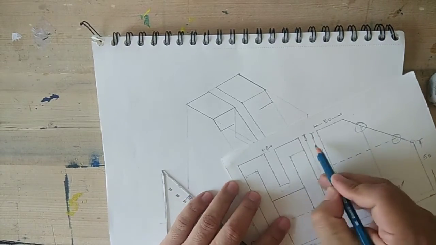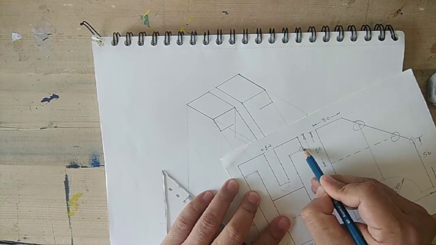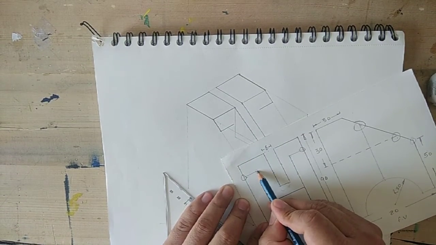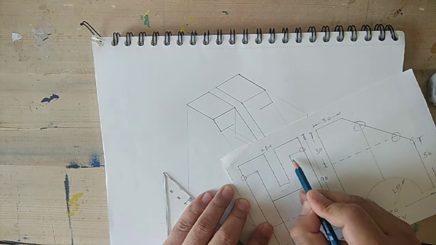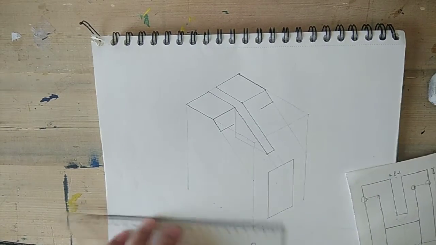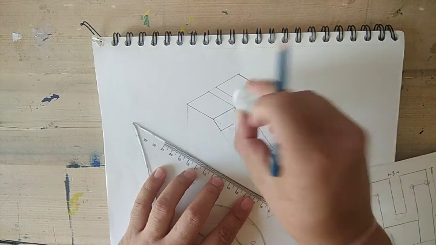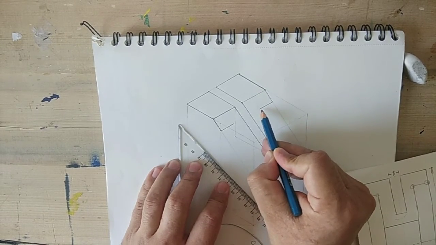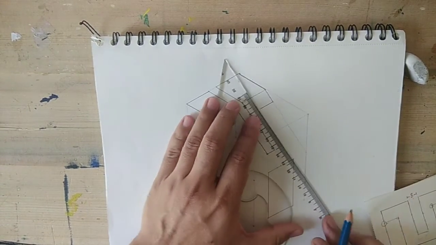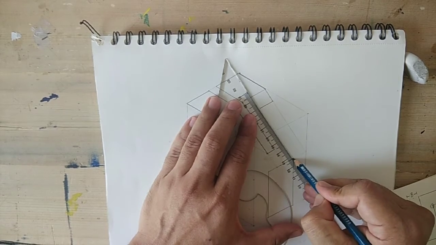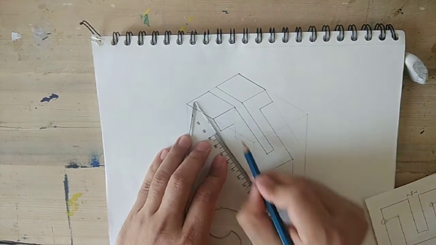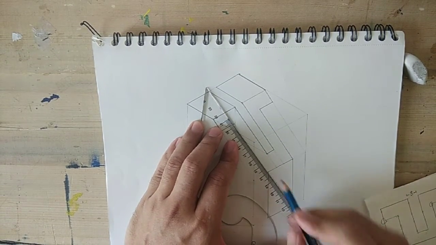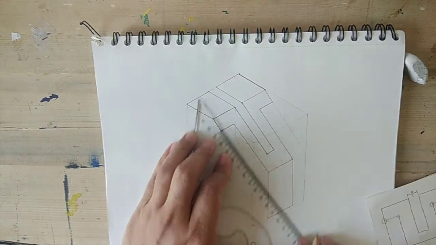Now you got these 2 points. This corner point is your this point, and this point is your this point, and this end point is your this point. Now join this point with this corner point. Similarly, join this end point with this corner point.